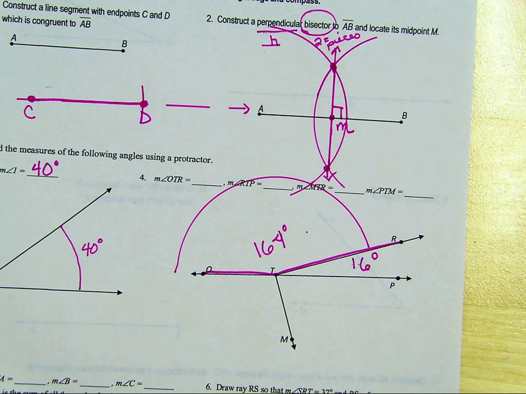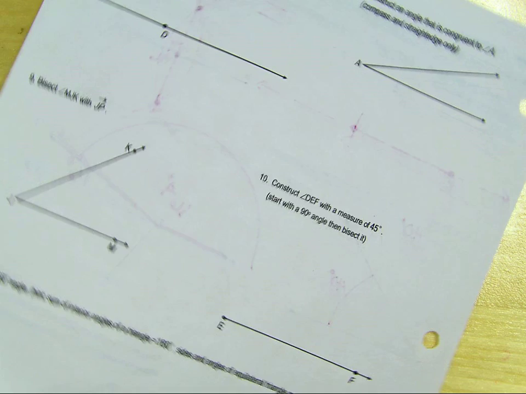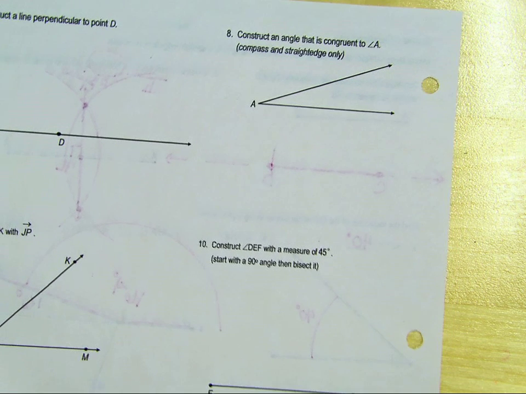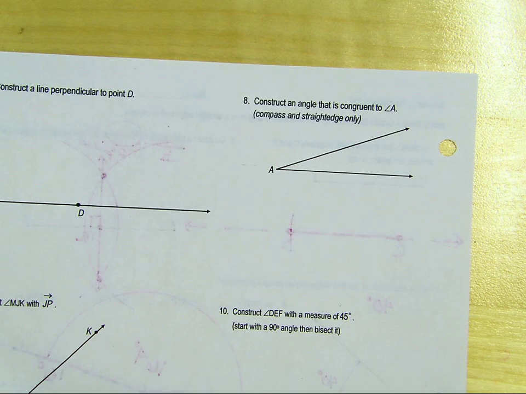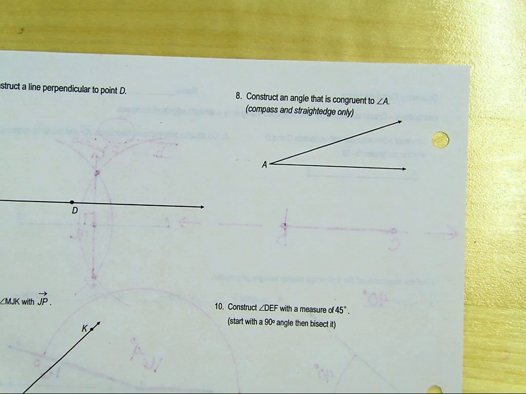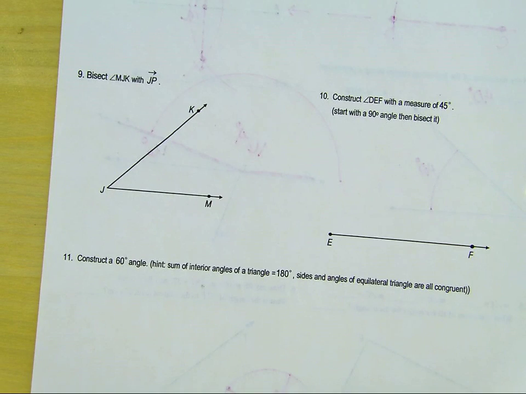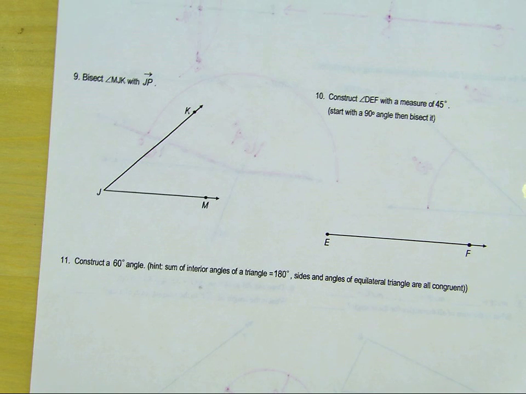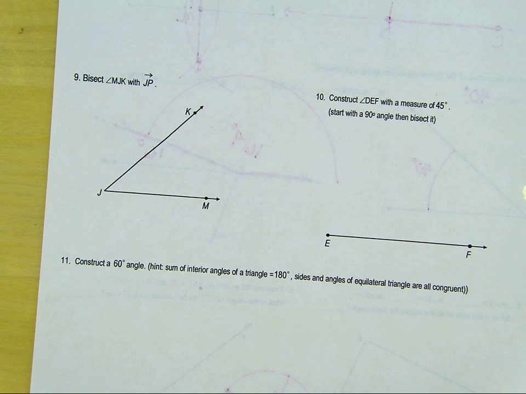I am going to go ahead and let you explore through the rest of this. Okay? Kind of think of the concepts that we used. I guess we're going to need to bisect one together. We haven't had a bisect. So we bisected a segment, but now we need to bisect an angle.